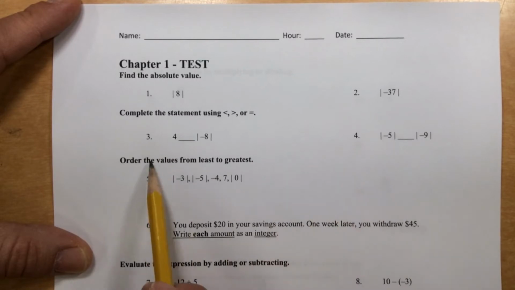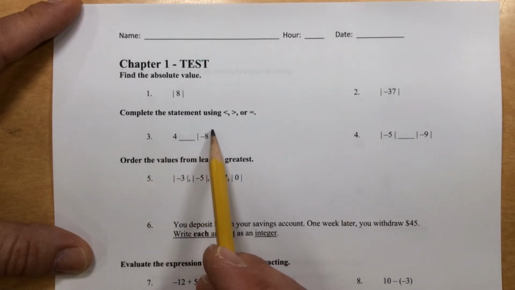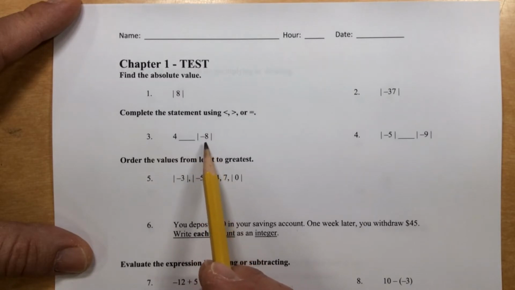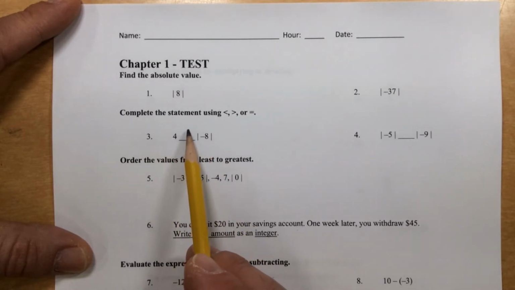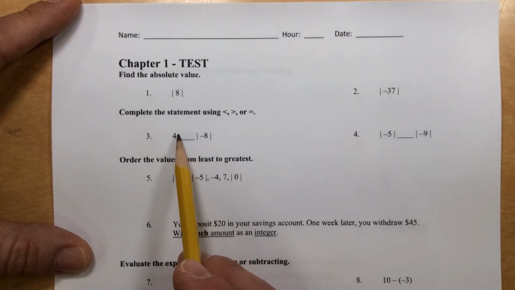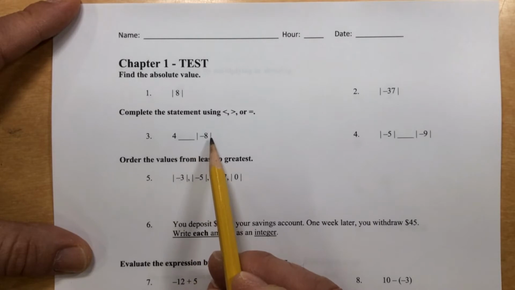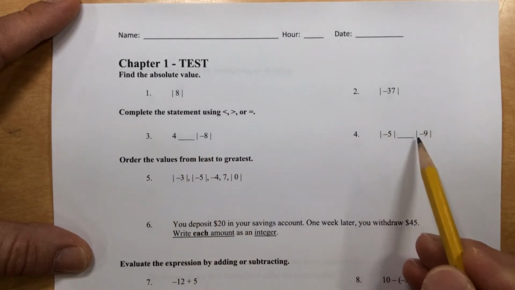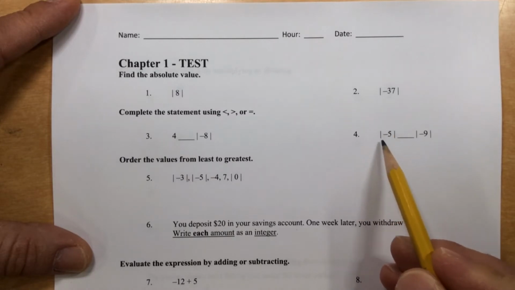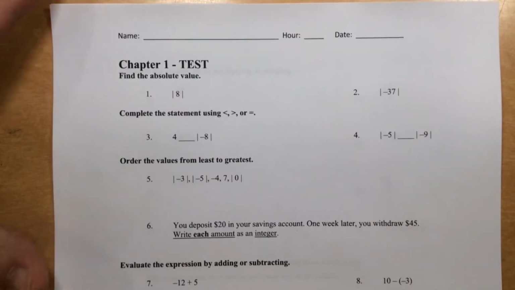Down here for 3 and 4, remember, now this is just a 4, but this, you have to think, what's the value of the absolute value of negative 8? So you'll put that less than, greater than, or equal to, and you'll have to think about what the value of this is. Down here, over on this side, you'll have to do that to both of them. What's the value of the absolute value of negative 5? What's the value of the absolute value of negative 9? We did these in the review on the last video.